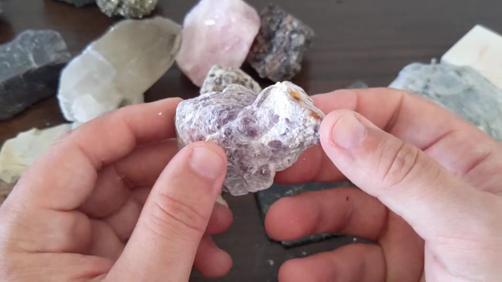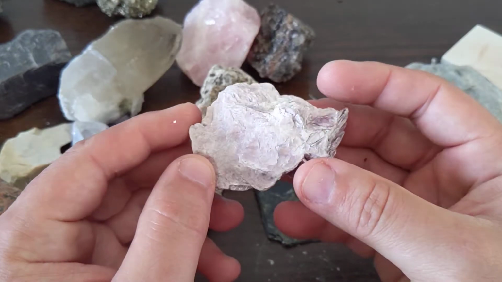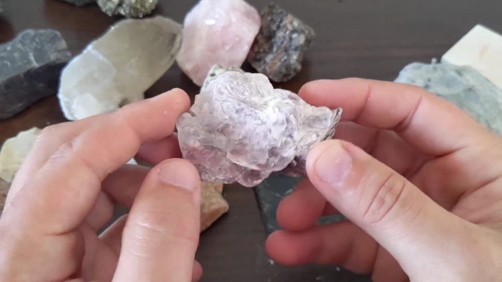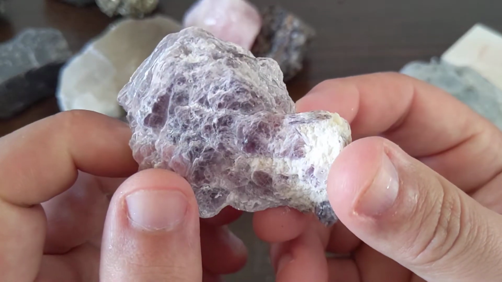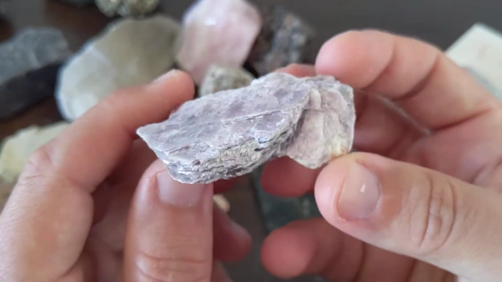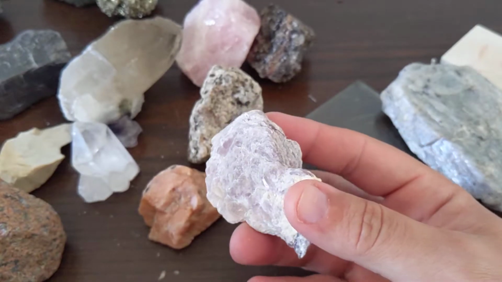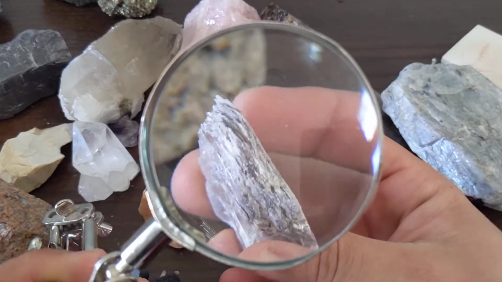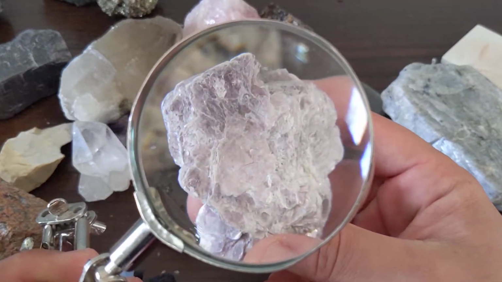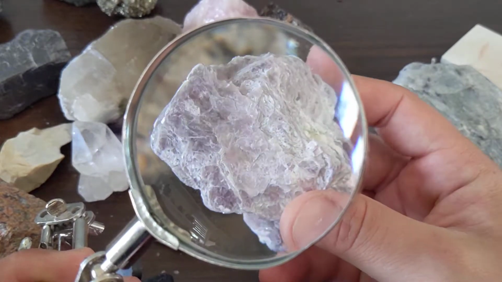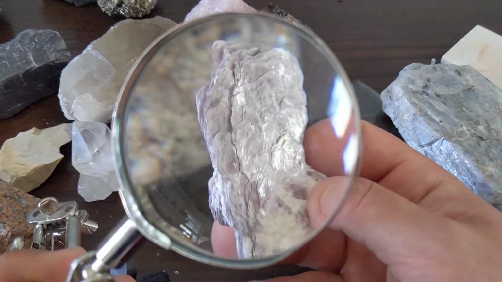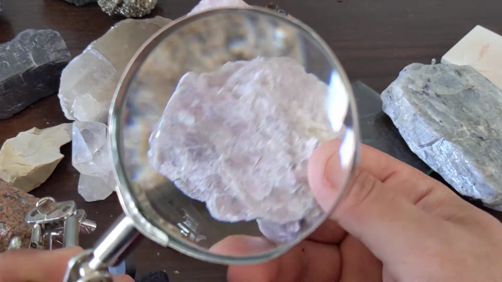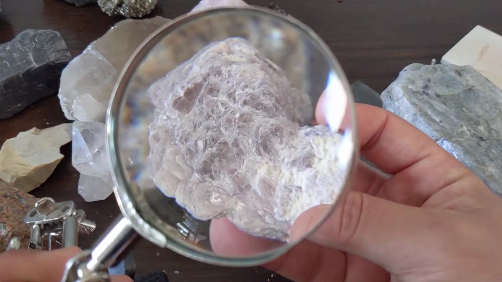This is actually my own personal sample. I got it at a little rock show or something. It's called Lepidolite, and you can see it's kind of purplish. And this is a fairly important mineral to our modern times. One of the cations in this is lithium. So this is an ore of lithium. You can mine this for lithium and use it in lithium batteries.